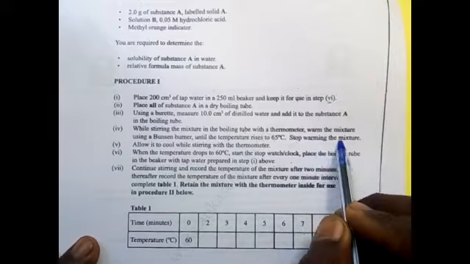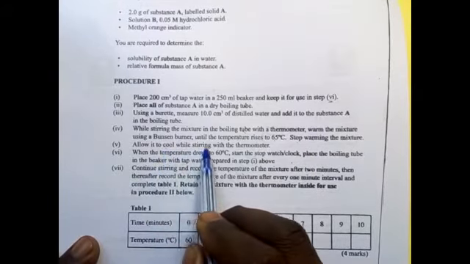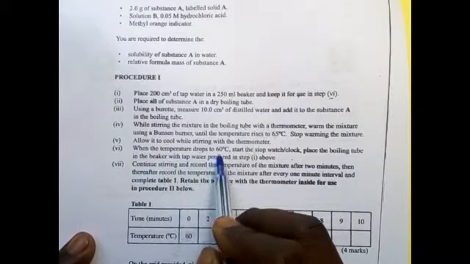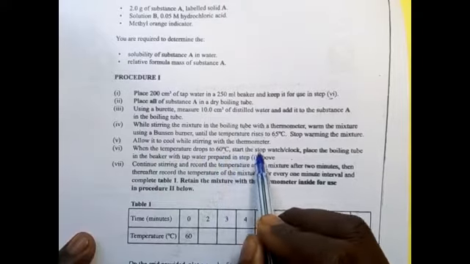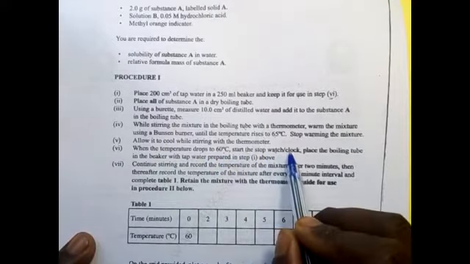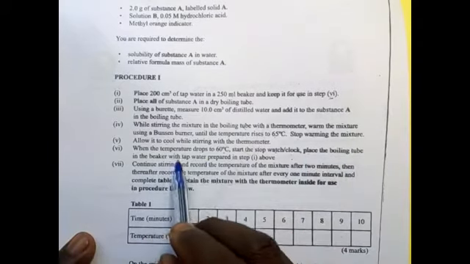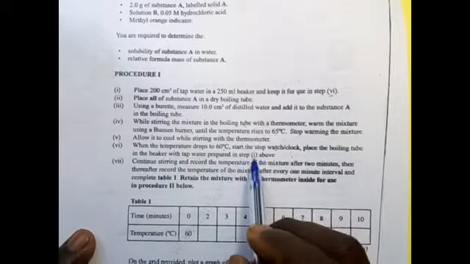Stop warming the mixture. Allow it to cool while stirring with the thermometer. When the temperature drops to 60 degrees Celsius, start the stopwatch. Place the boiling tube in the beaker with tap water prepared in step 1 above.